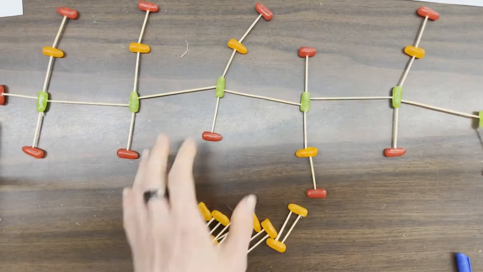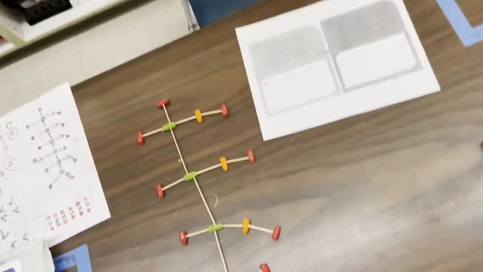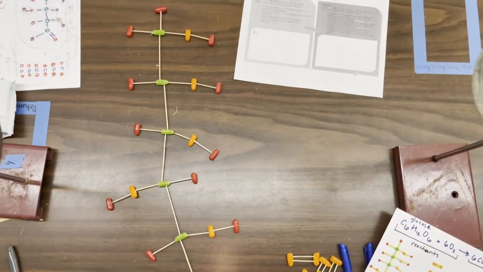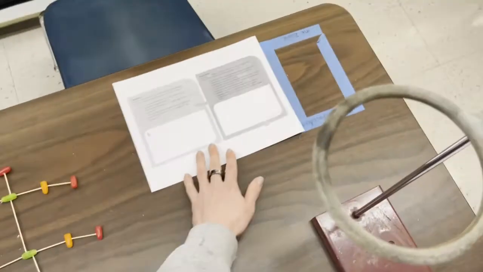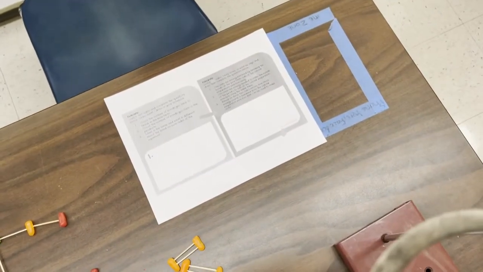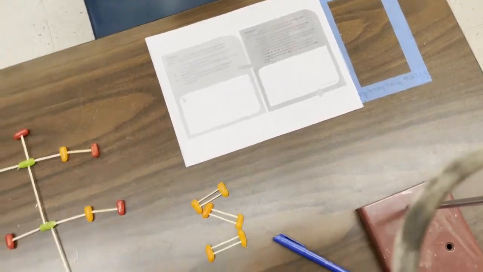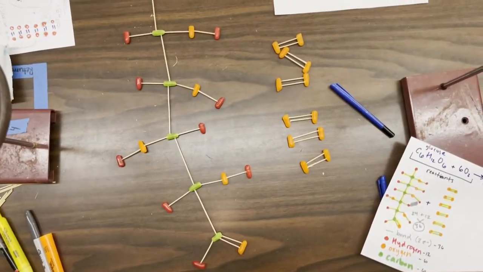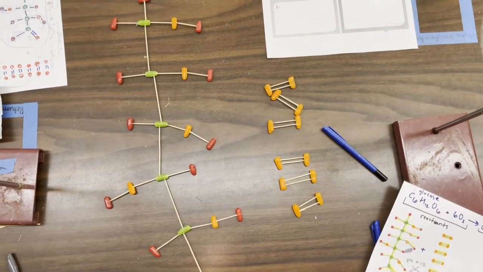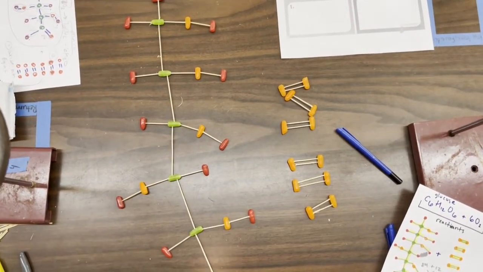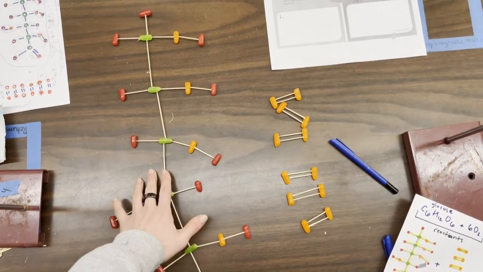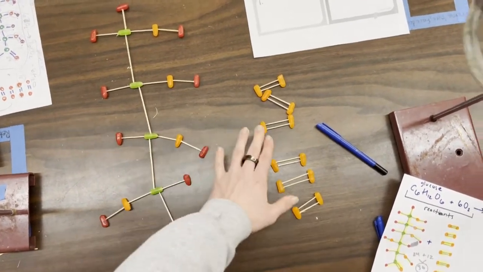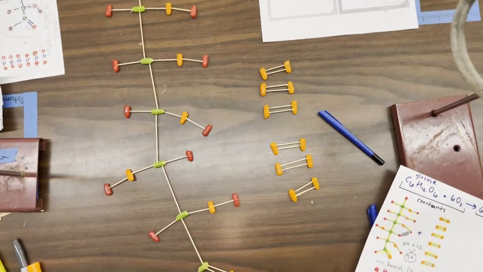So here we are. Let me move this over. So we have our glucose molecule here in all of its glory. And then we have 1, 2, 3, we have our oxygen. So here's what happens. So in glycolysis, the cellular respiration, we eat our food and our food is broken down into glucose. And when we breathe in oxygen, these two things combine.